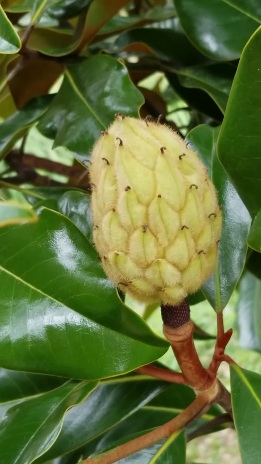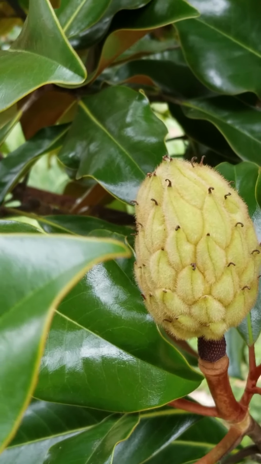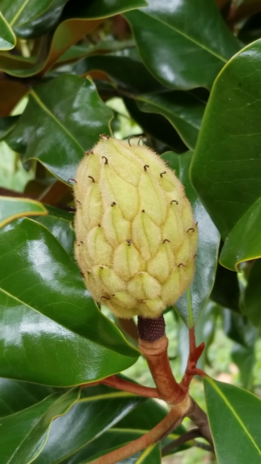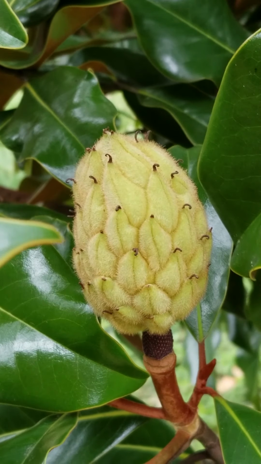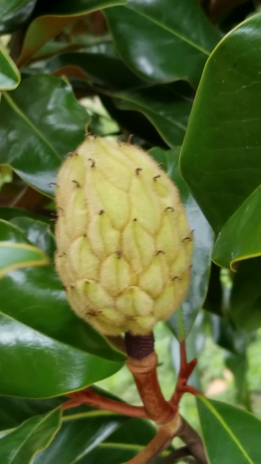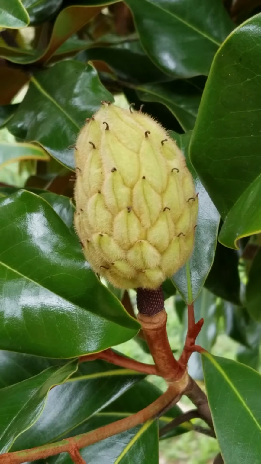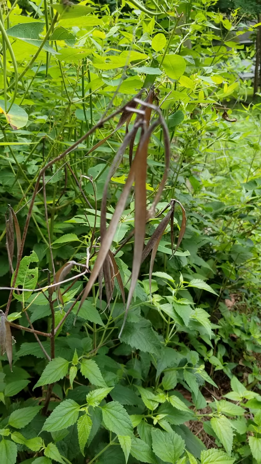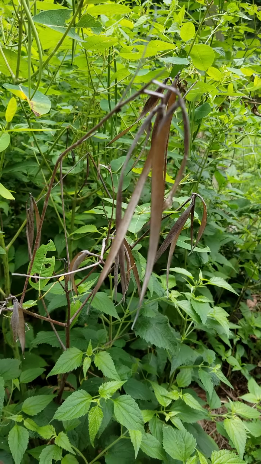But this cone is actually a cluster of seeds, and those types of fruits are known as follicles, and this is an aggregate of follicles. So that's one type of fruit you might encounter when you're out exploring nature. And here we have a follicle.